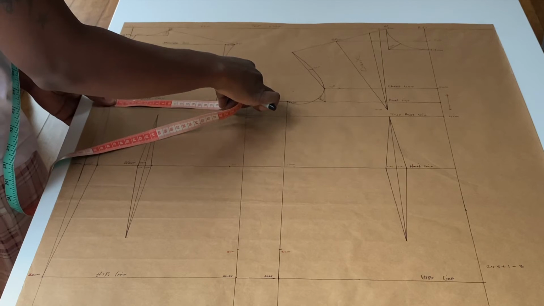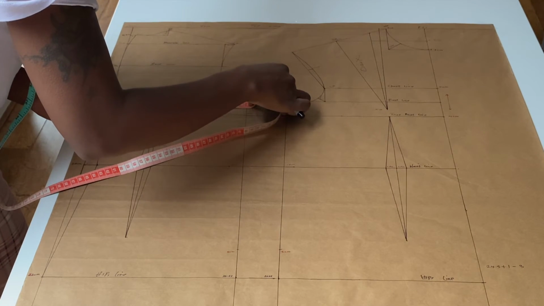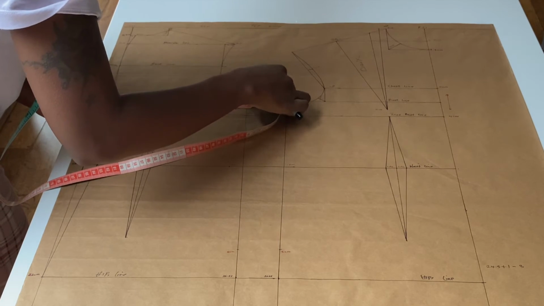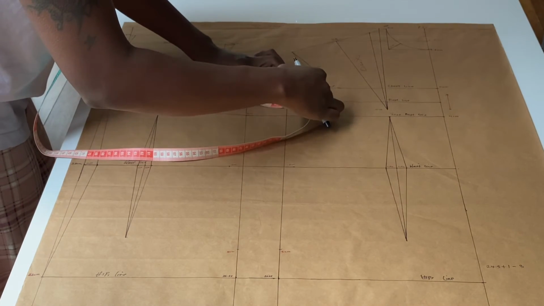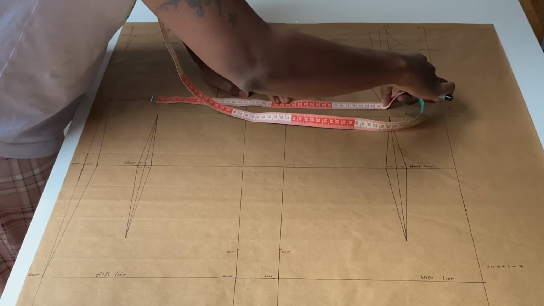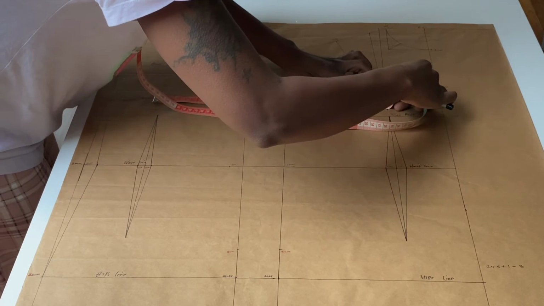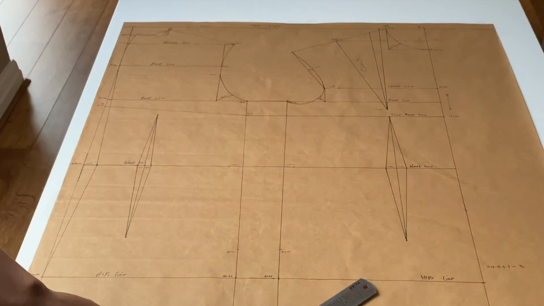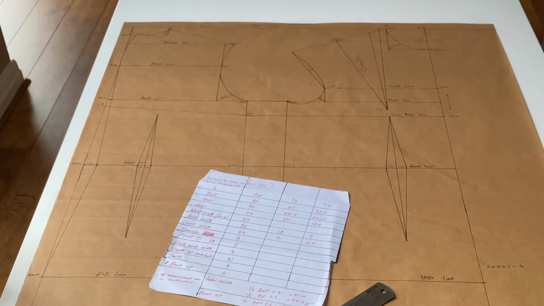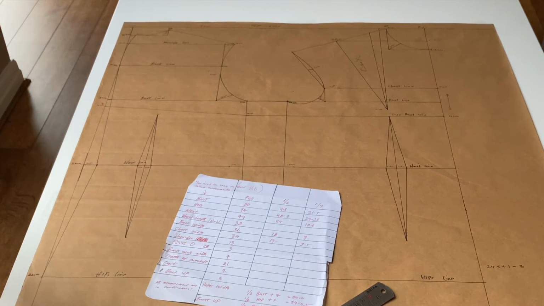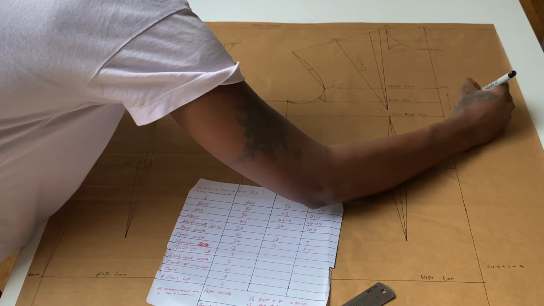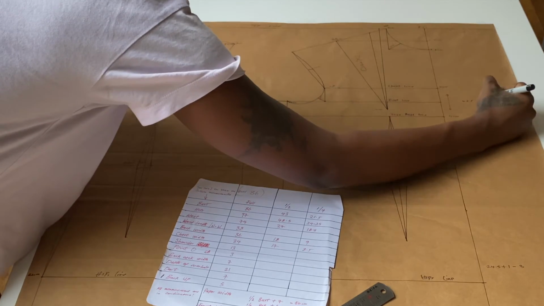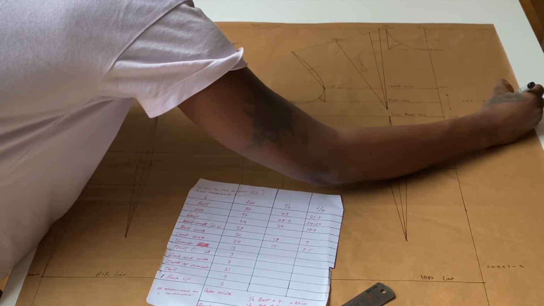But if you want the dress to be very fitted, then you have to measure what you have on the pattern and compare it to your actual measurement to see if there is any excess. So I'm just checking what I have on the back pattern and the front pattern on the bust line. And I have 47.5, and the half of my bust is 43, so I have 4.5 SS on the bust line.